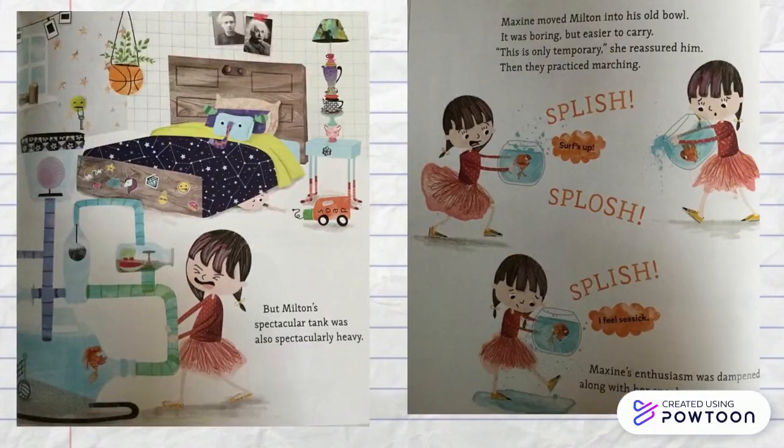But Milton's spectacular tank was also spectacularly heavy. Maxine moved Milton into his bowl. It was boring but easier to carry. "This is only temporary," she reassured him. Then she practiced marching. Splish, splosh, splash. Max's enthusiasm was dampened along with her sneakers.